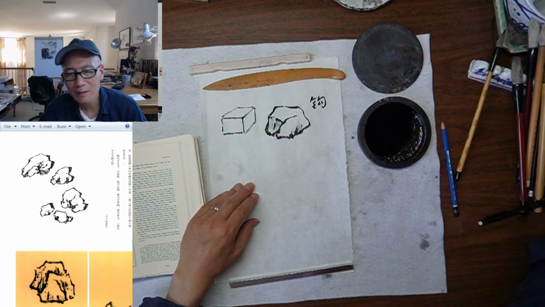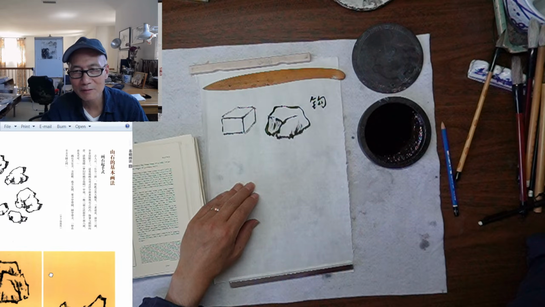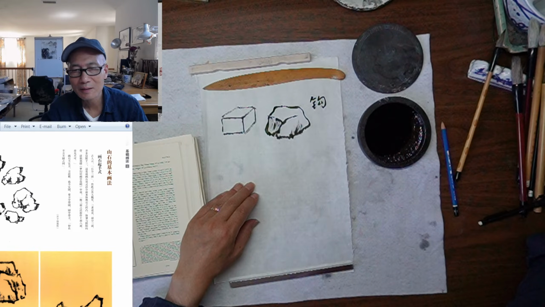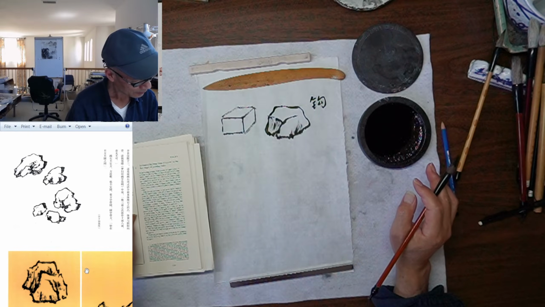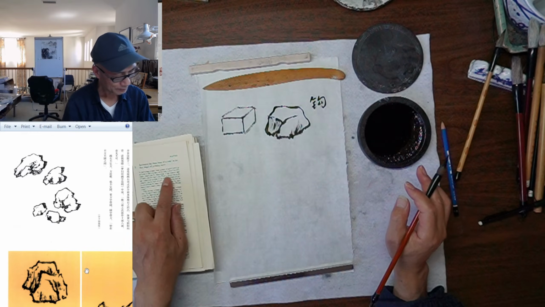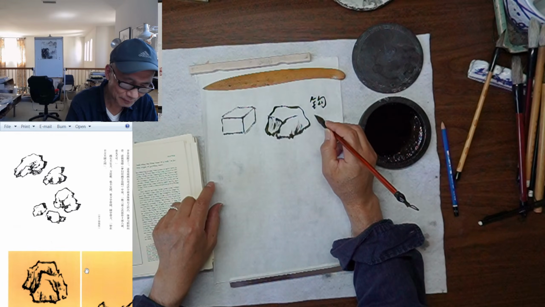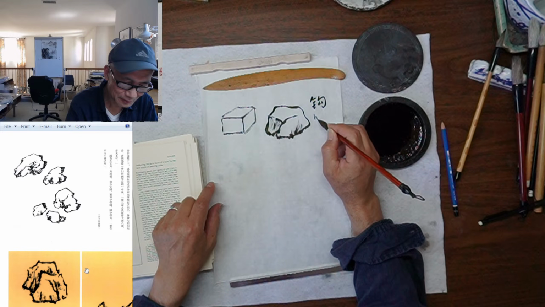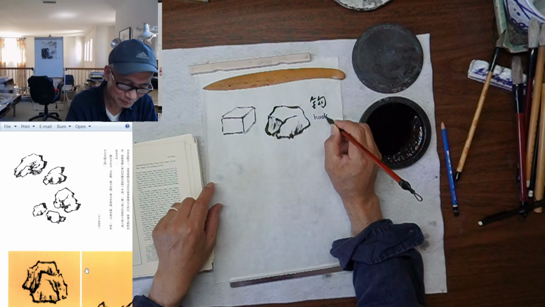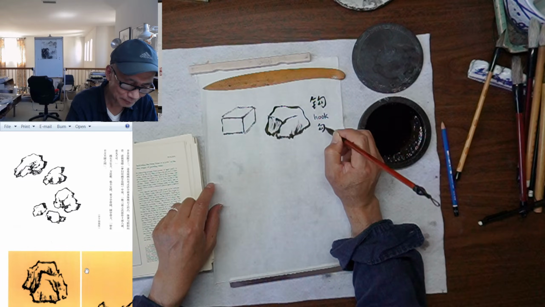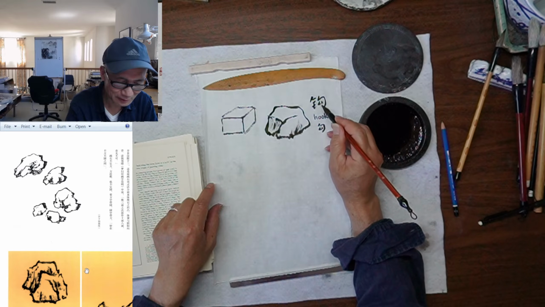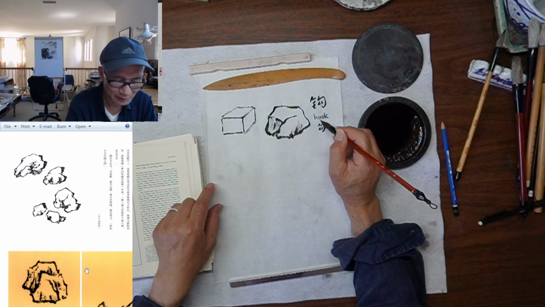I think let me see if this is a different word. Did you say goat? Go in Chinese. I try to make sure, because in simplified characters it is like this, and this is like the hook you use to fish.